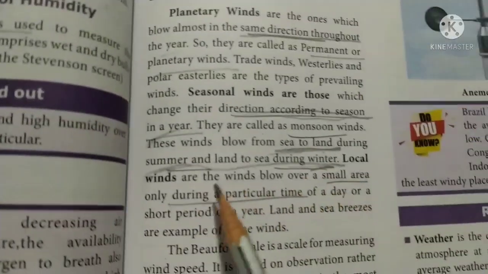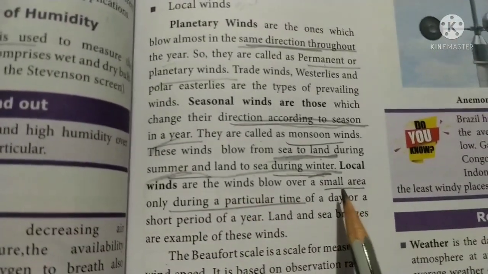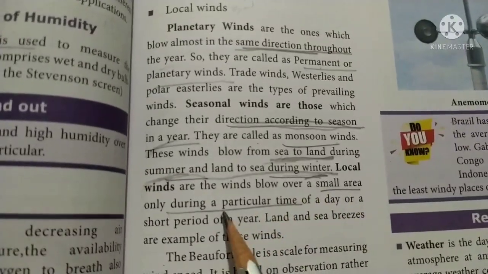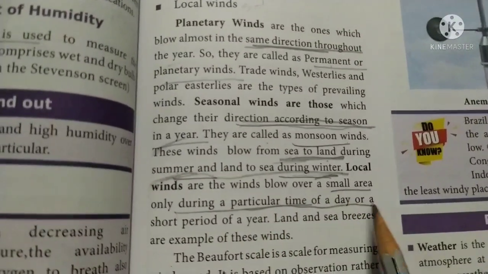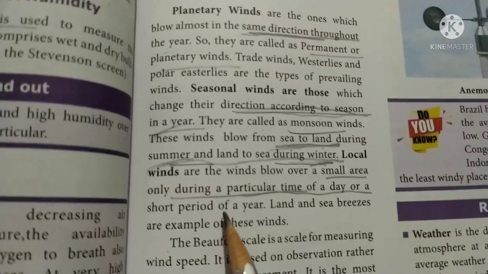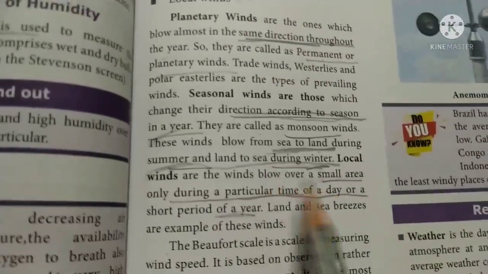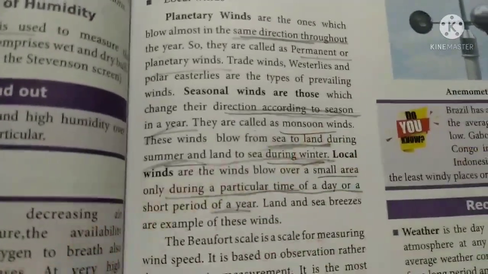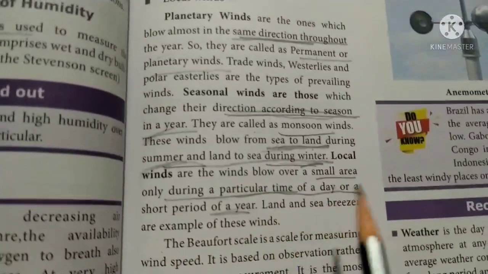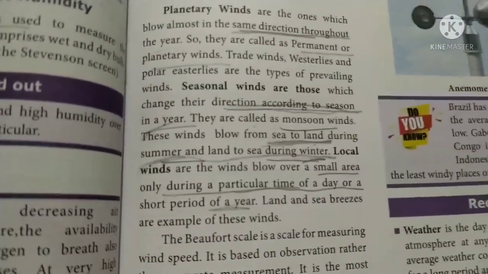So local winds are the winds that blow over a small area only during a particular time of a day or a short period of the year. So if we take local winds, it blows from a smaller area to a smaller area only during some particular time only.